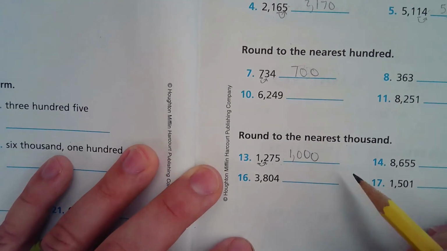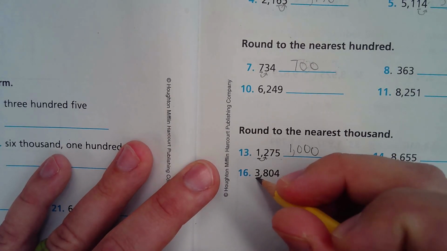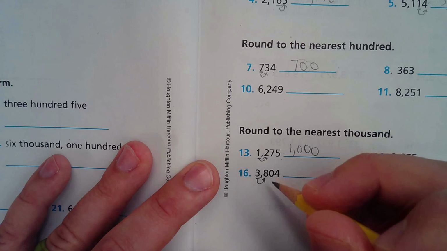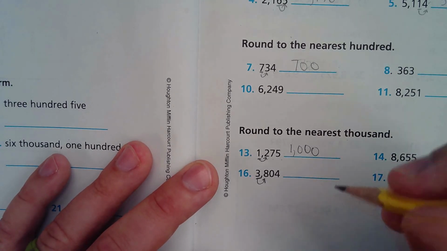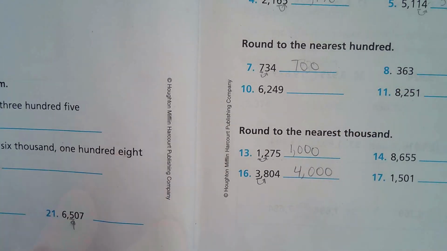Let's look at number 16. 3,804. Once again, there's a thousands place. Look at its neighbor. You can see 8 is more than 5, so this time we're going to be rounding up. And that means when we round up, our answer is going to be 4,000.